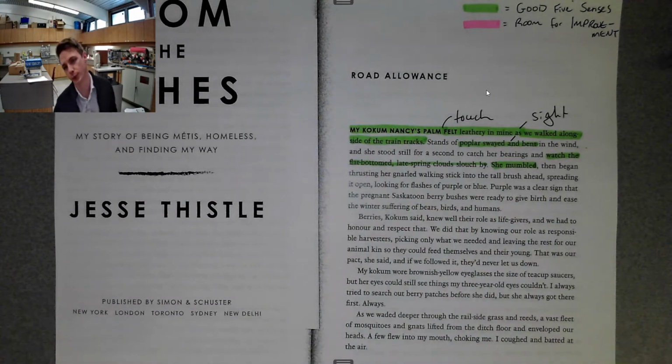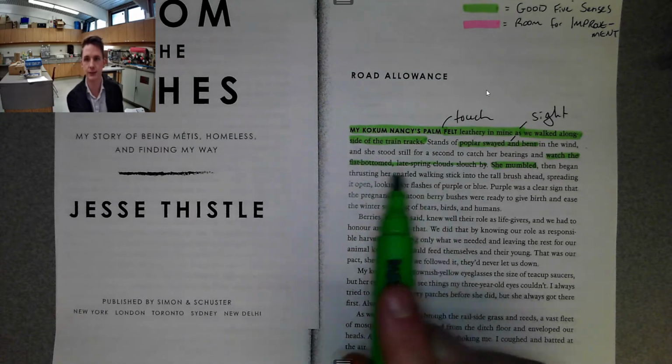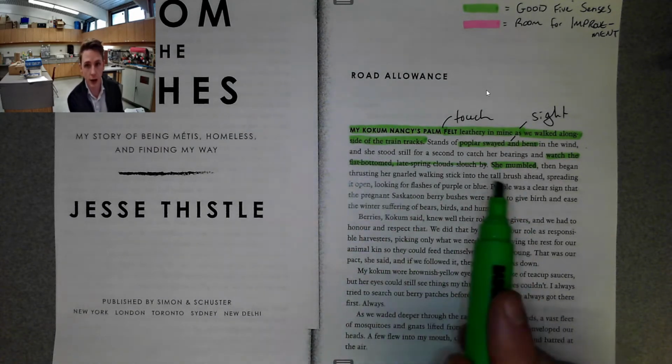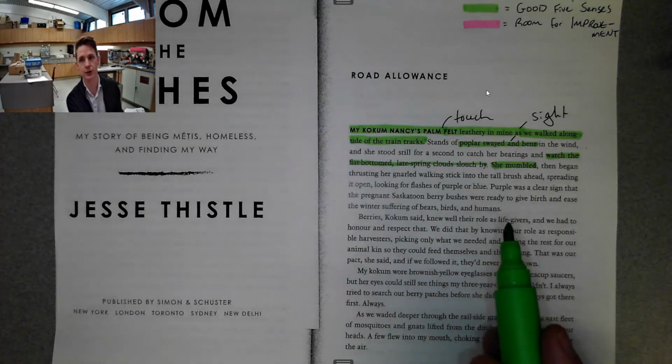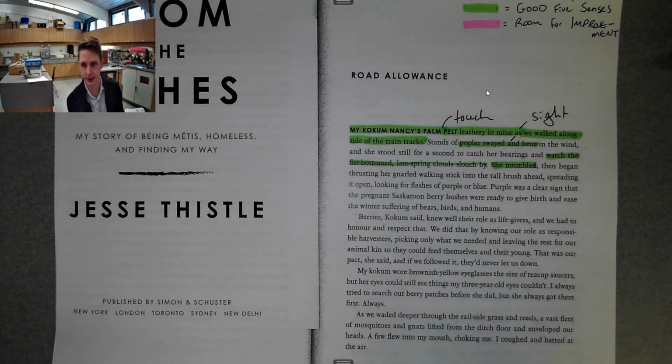"Then began thrusting her gnarled walking stick into the tall brush ahead, spreading it open, looking for flashes of purple or blue." Now, grade 9, we could highlight almost anything in here. For example, here we have an image of Cookham Nancy thrusting her gnarled walking stick into the tall brush ahead, spreading it open, looking for flashes of blue. This is still sight, right? This is stuff that the narrator is seeing. However, we could probably highlight the entire chapter with sight. So from now, I'm not going to highlight everything, like, you know, Nancy is walking, unless it's a very clear image, okay? And I'll explain what I mean in a second.